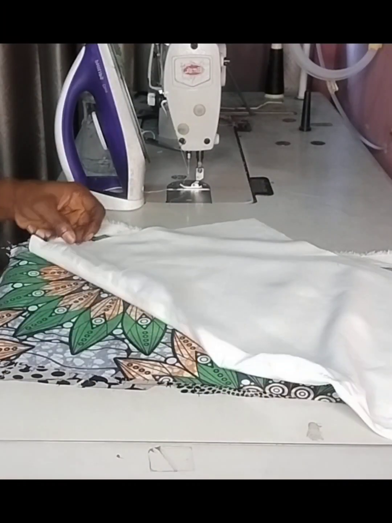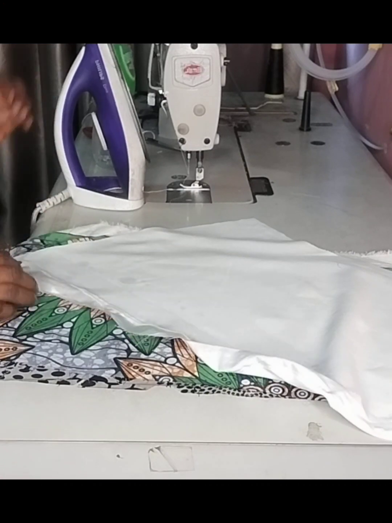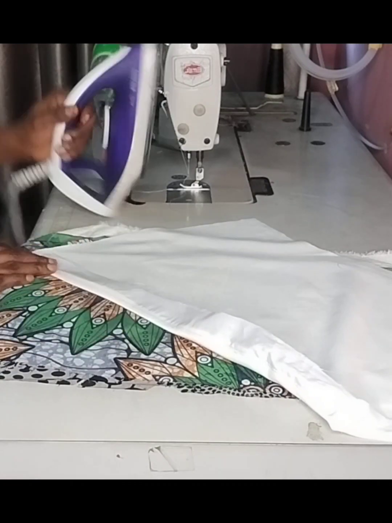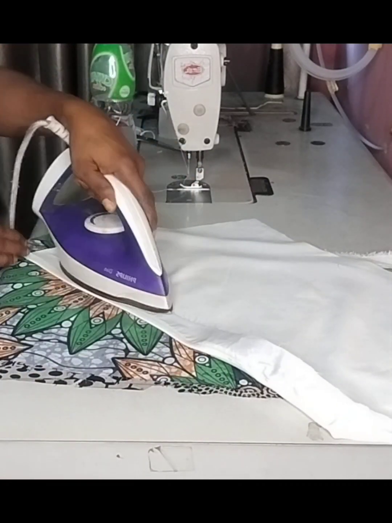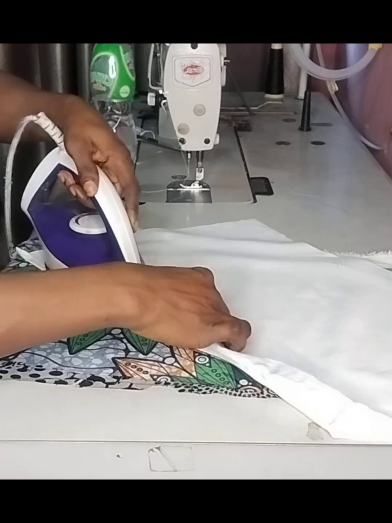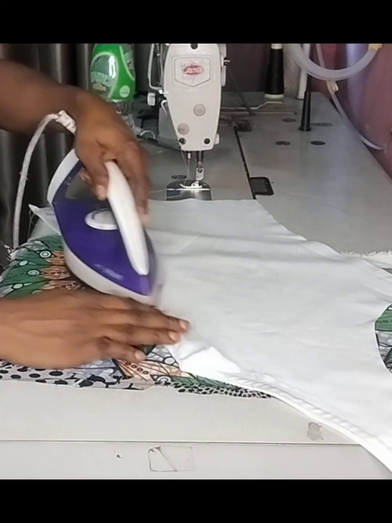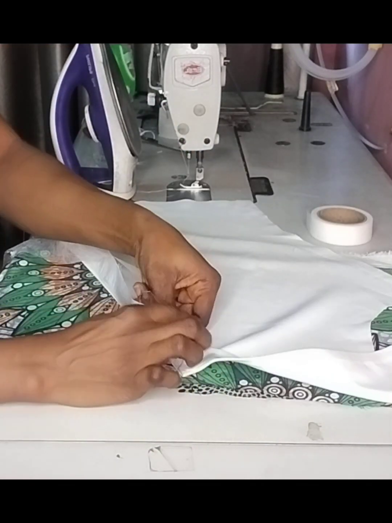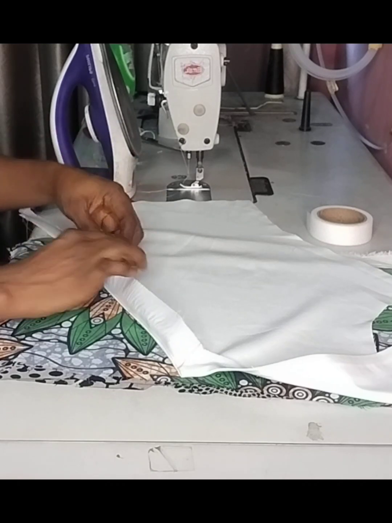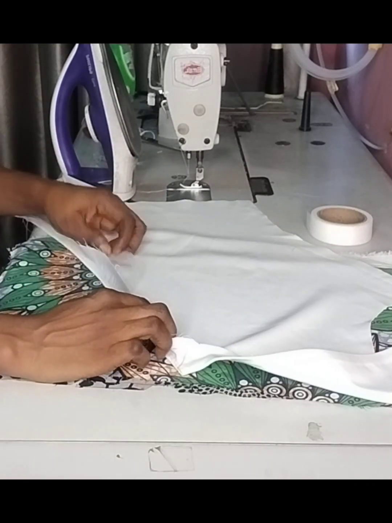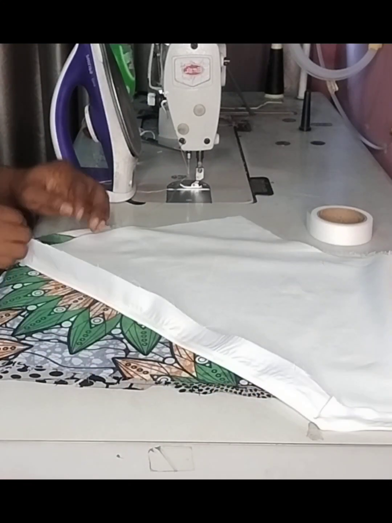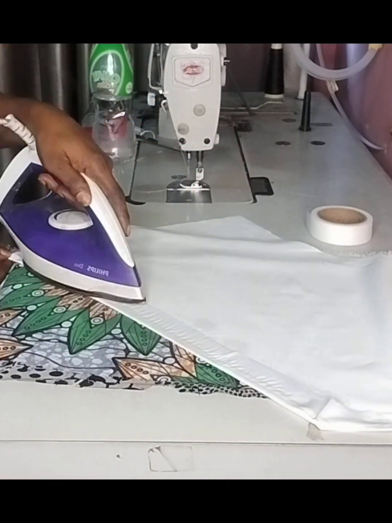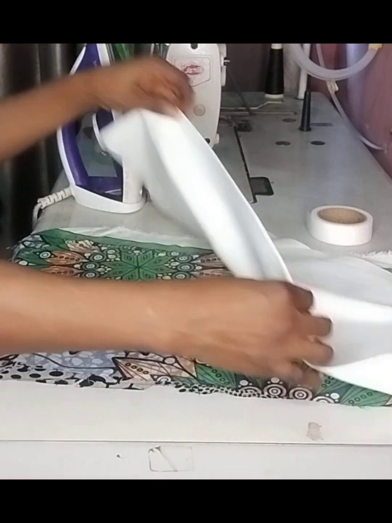So I'll go ahead and iron it very well. I'll use my hem gum to hold the facing down. Can you see my hem gum right in front of me? Make sure you iron very well.